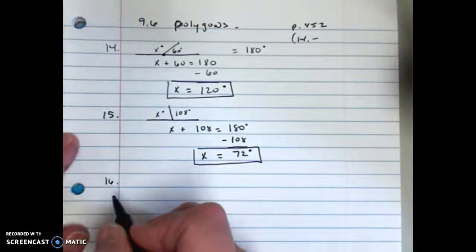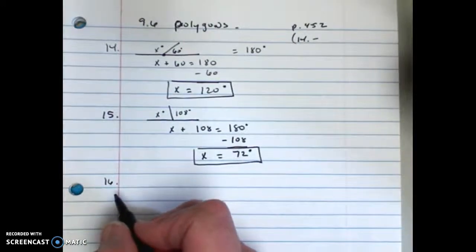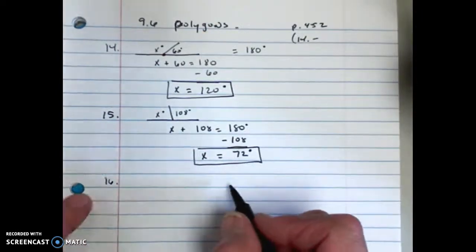Going on to number 16, we're going to need to use graph paper. We're going to graph these points on a coordinate grid, connect them to form a polygon, and then name that polygon.